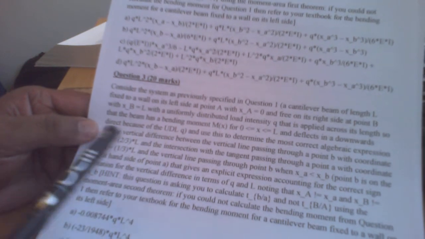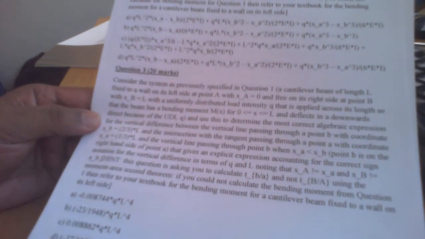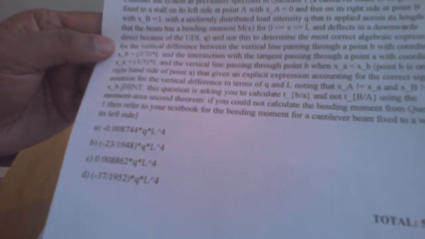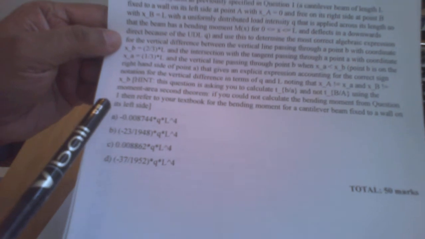Hint: the question is asking that you calculate TBA and not TAB using the moment area second theorem. It allows you to use the expression from the textbook if you couldn't solve for the expression. And then having solved for that, we have to choose which is the most appropriate answer. There's a negative answer for A, a negative answer for B, a positive answer for C, and a negative answer for D. So let's solve the problem for question 3.